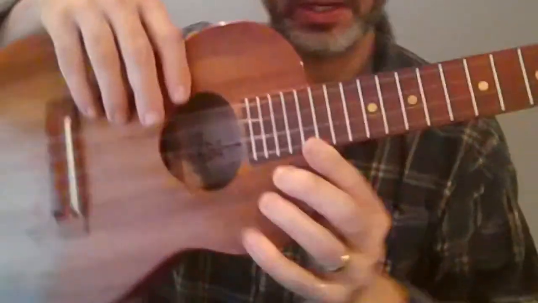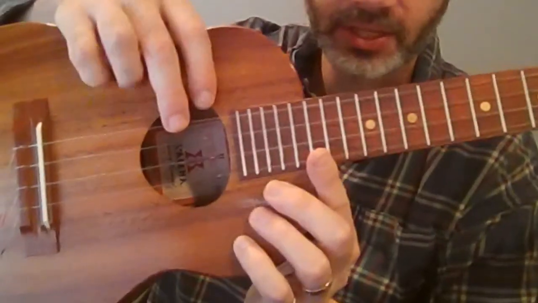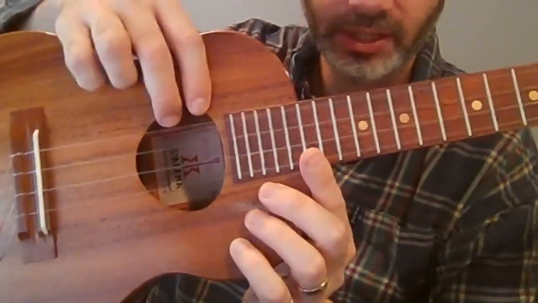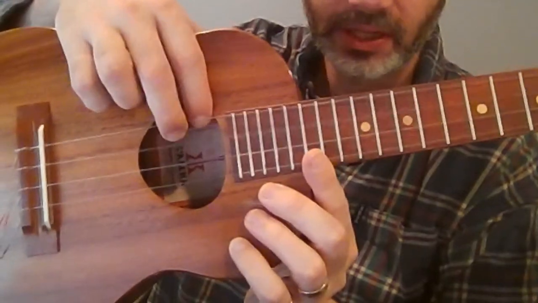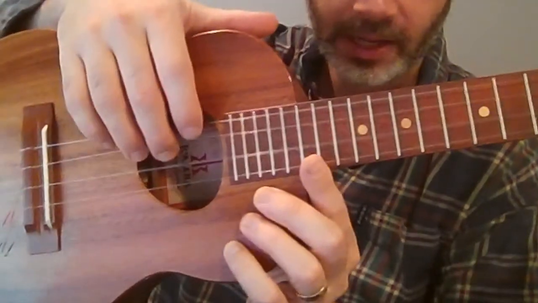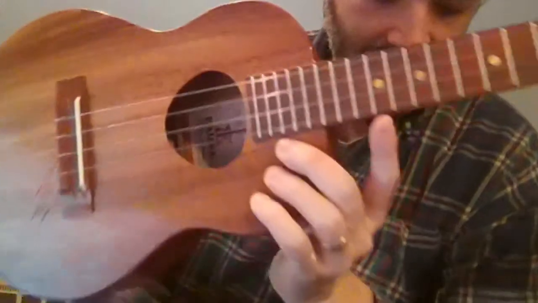Okay. So when we tune our ukuleles, we tune them in standard tuning, so that this is tuned to a G, this is tuned to a C, this is tuned to an E, and this is tuned to an A, right?